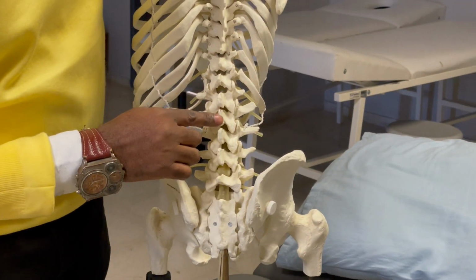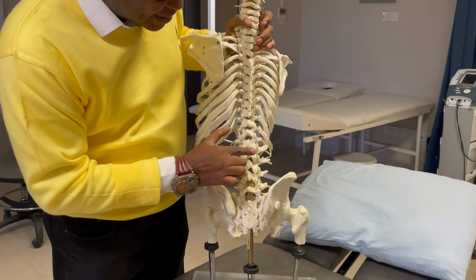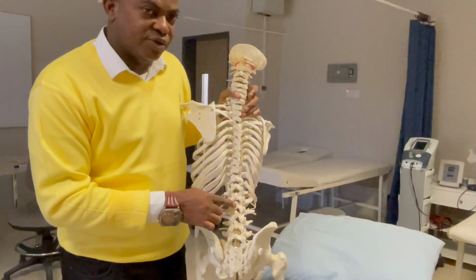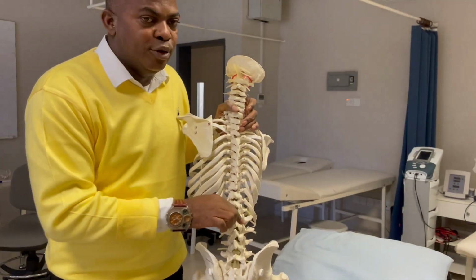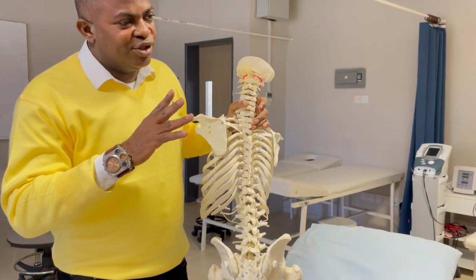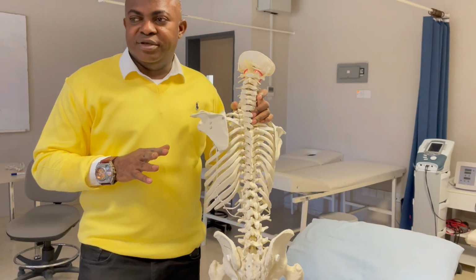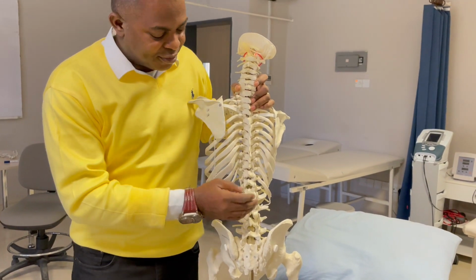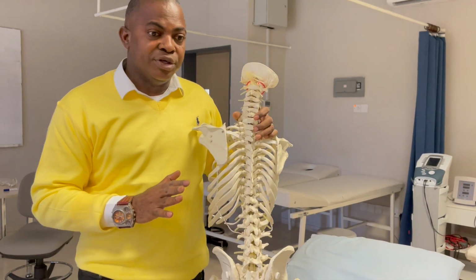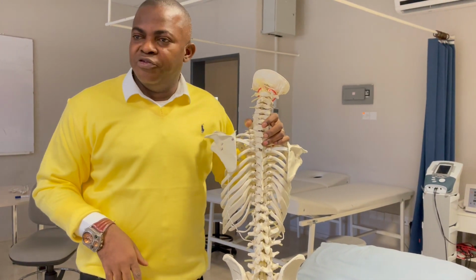And I said you should also take note, the facet joint is not exactly at the center of the spinous process. It is slightly below. You will get used to all these things with practice, okay? It won't be a problem to locate the spinous process or facet joint. Are we good? Now let's look at some movements.